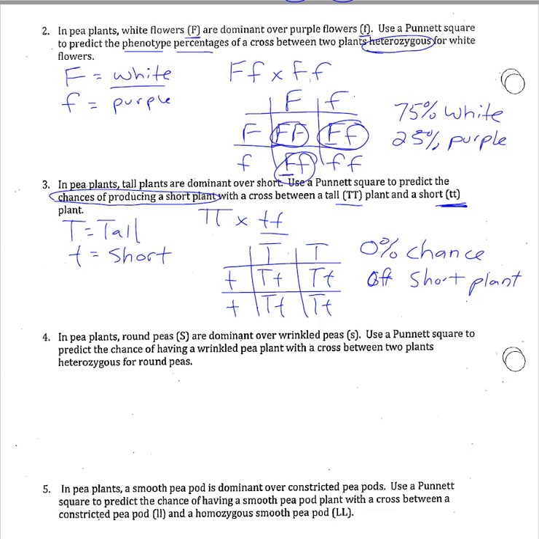All right, number 4. In pea plants, round peas, dominant S, are dominant over wrinkled peas, lowercase s. Use a Punnett square to predict the chance of having wrinkled pea plants with a cross between 2 plants heterozygous for round peas. So again, starting by defining what your trait is.